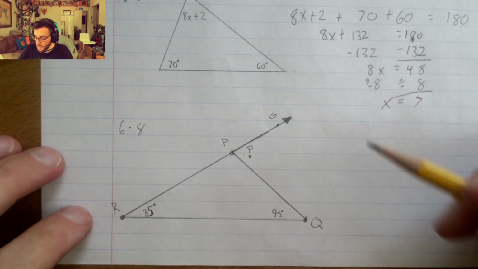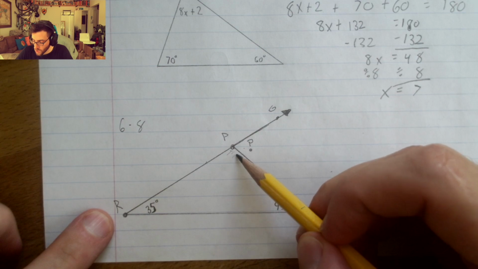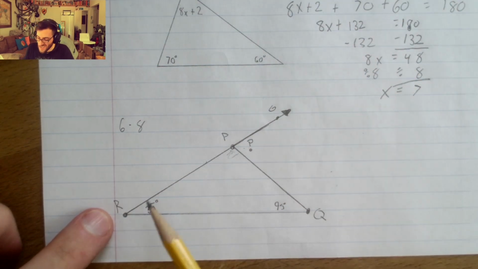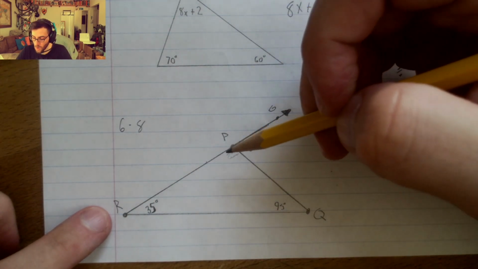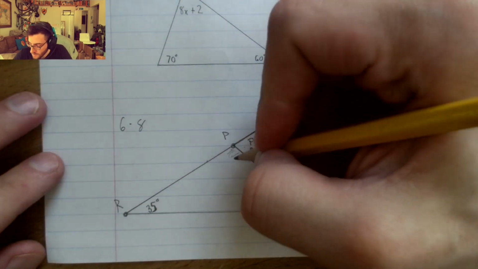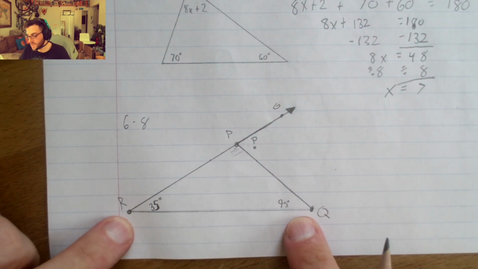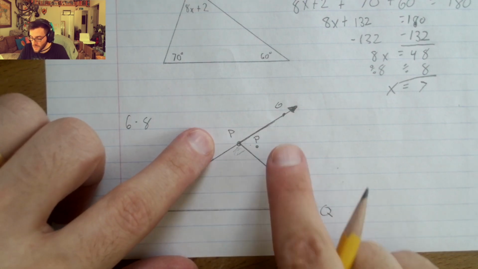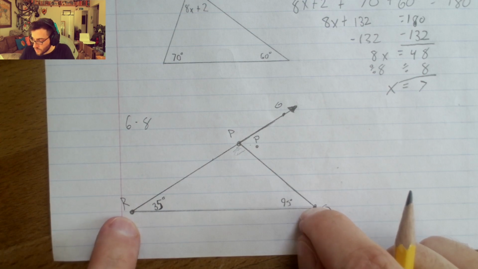If we think about the way that we would solve for angle RPQ, this inside portion here, we would say 180 minus 35 minus 95 gives us x, or that 180 minus x gives us the value of these two other angles. We can say the same thing, that 180 minus x gives us the value of this missing angle, which is equivalent to these two ones right here.